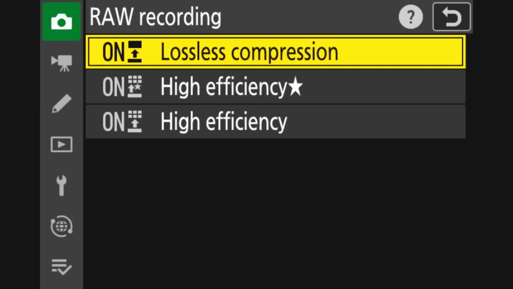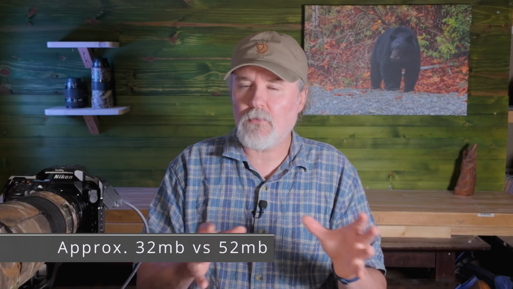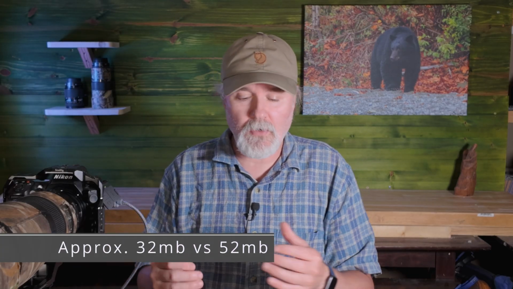And this one is, in practice, how much does it make a difference? That's a tough one to tell. I haven't really gone through and done a really deep dive comparing one shot to the next. But basically what I've done in the wildlife settings, I've switched to lossless compressed from the high efficiency star. So the high efficiency star is an amazing raw format. This is for photos and it's great. Never buffers out with a fast CFexpress card. The file sizes, I believe, are about half the size of the lossless compressed.